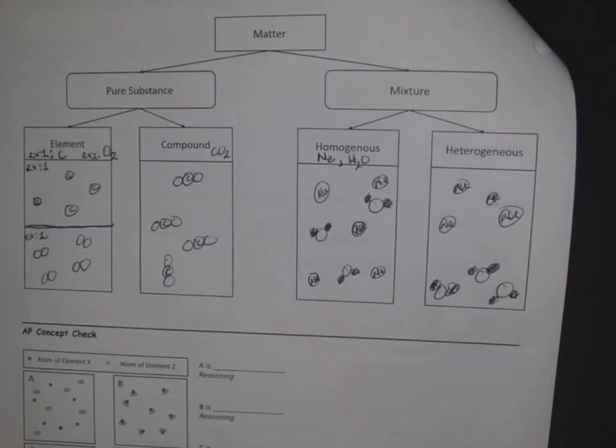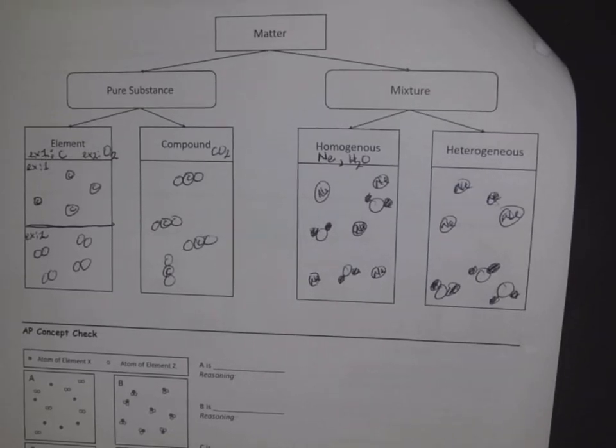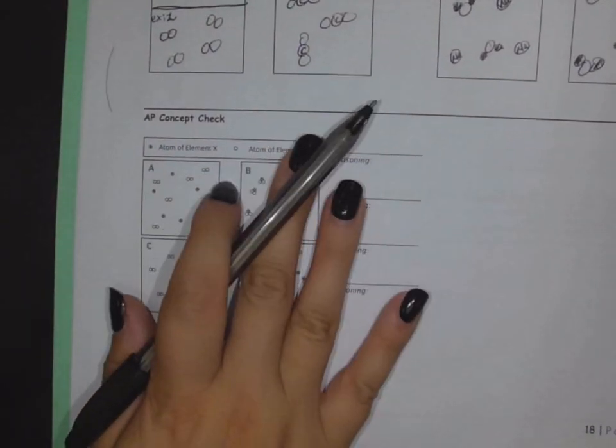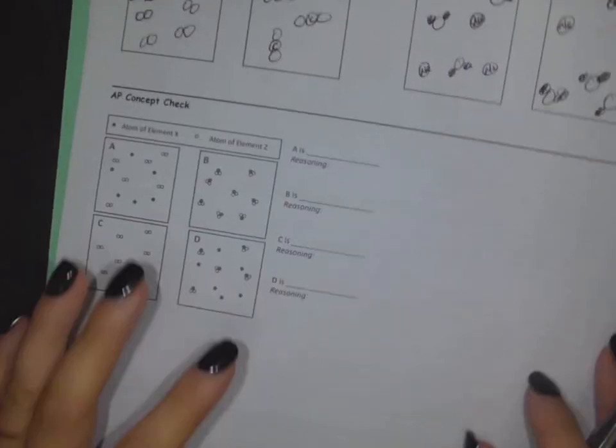I, as a human, can visually see that's where the peas are, that's where the beans are, right? And that would be a heterogeneous mixture. Just like a salad, I can see all the stuff in the salad, and I can see that they're not all the same things, and so that would be heterogeneous. Okay, so we're going to come back to this as our reminder for class time.